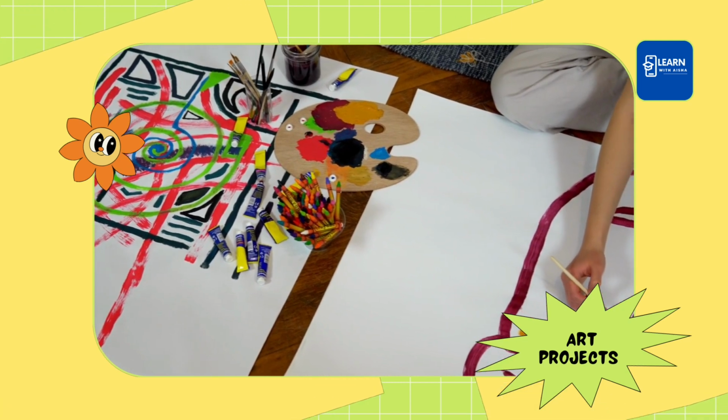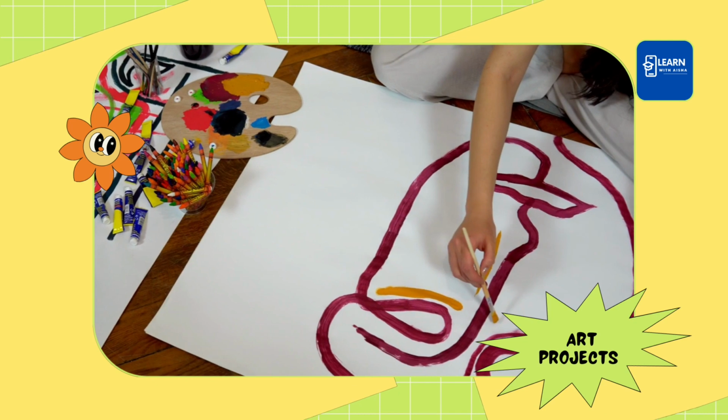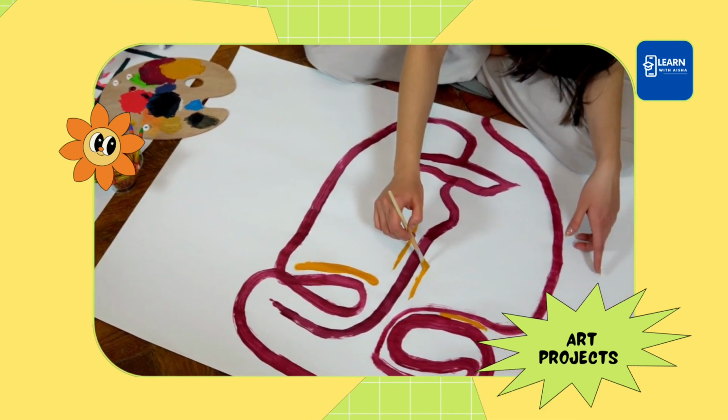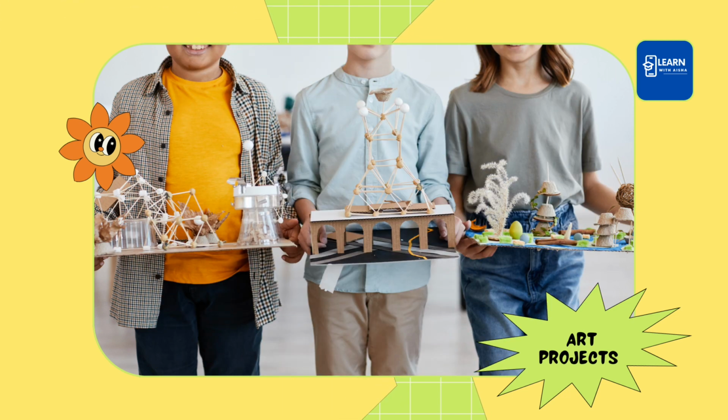Art projects. Art projects can help students to express their creativity and learn about different art techniques. Students can create individual or group projects and then display their work in the classroom or around the school to get it recognized.